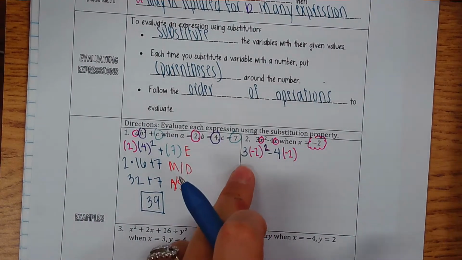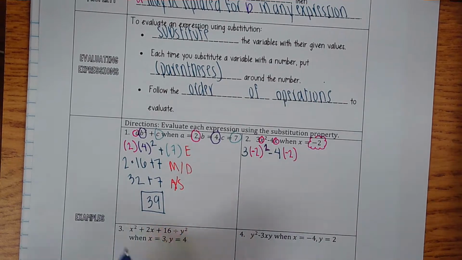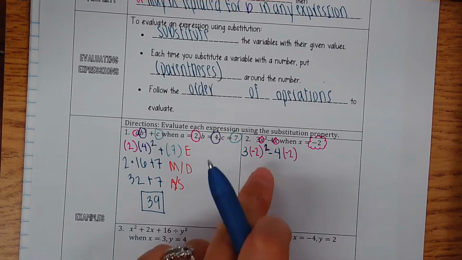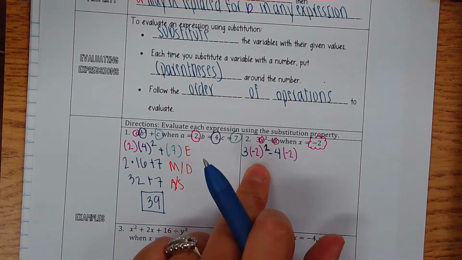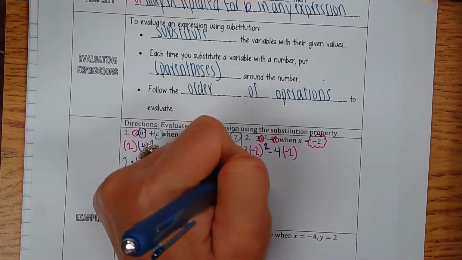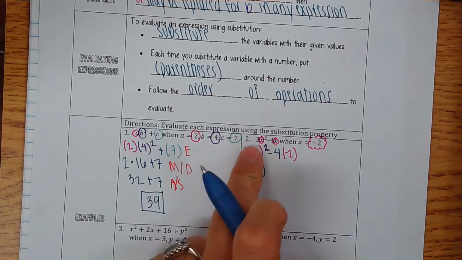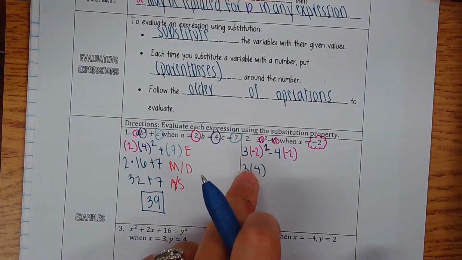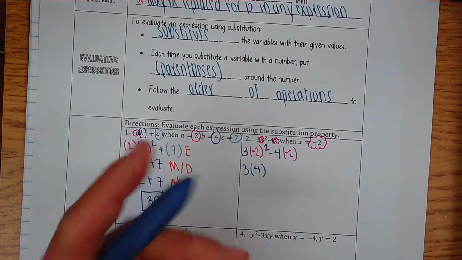This is called an expression because there's no equal sign, right? When you have an equal sign, that's when you call it an equation. Okay, so now looking at this, my order of operations, I would do the exponent first. So -2 squared would be 4, but I'm bringing down that 3 and that 4.